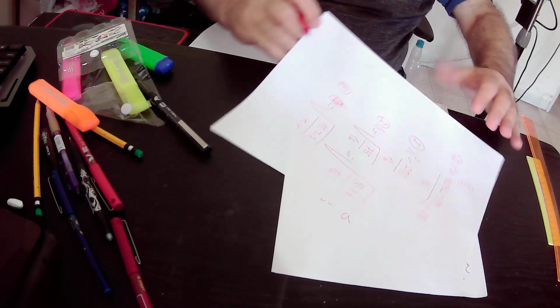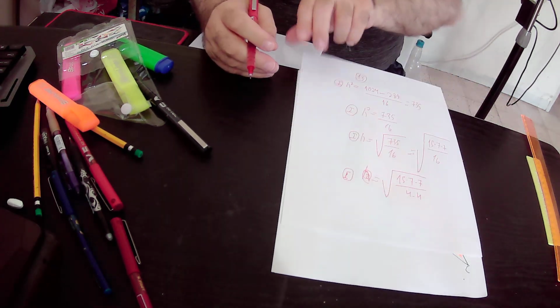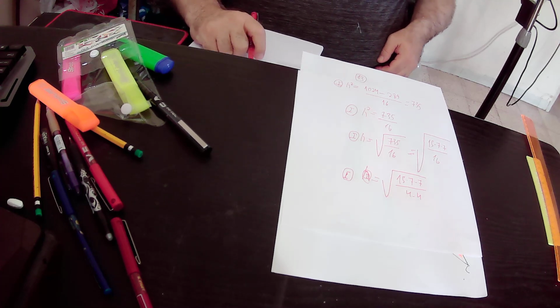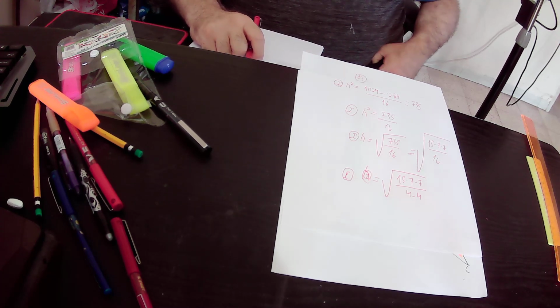So h equals the root of 15 times 7 times 7 over 4 times 4.